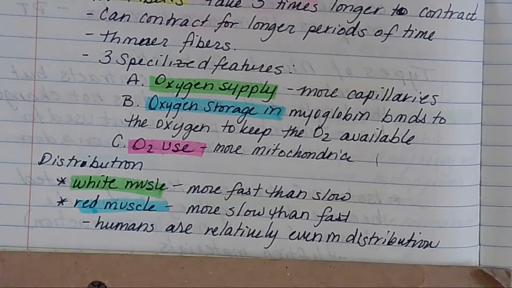The white musculature is generally going to be more fast muscle than slow muscle, and red musculature is going to be generally more slow muscle versus fast. The reason is the distribution of myoglobin. Your fast muscles don't have very much myoglobin, so they appear lighter in color than, say, the thigh muscles in chickens. Those appear darker because they have more myoglobin, so they have more red muscle because they have more slow twitch muscle in that area.